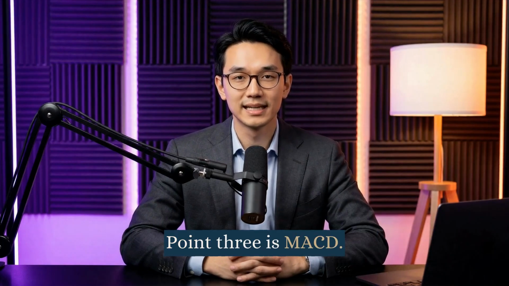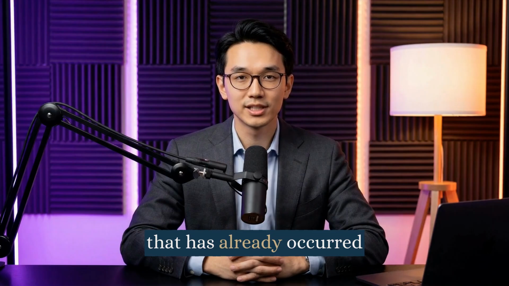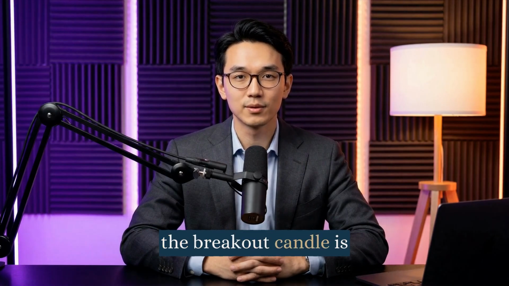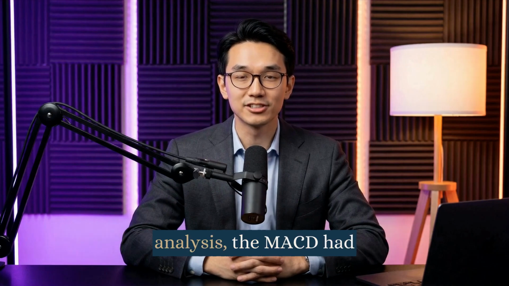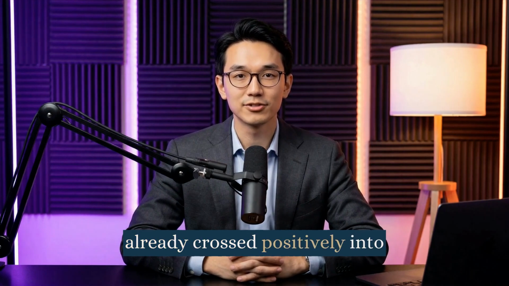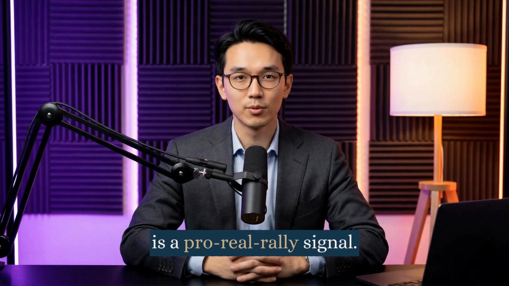Point 3 is MACD. A bullish MACD crossover that has already occurred or that coincides with the breakout candle is a powerful confirmation signal. Per FX Street's February 18 analysis, the MACD had already crossed positively into bullish territory, which is a pro-real rally signal.